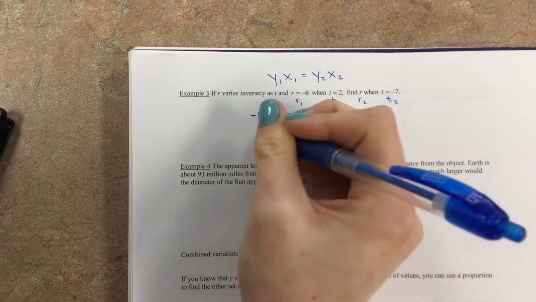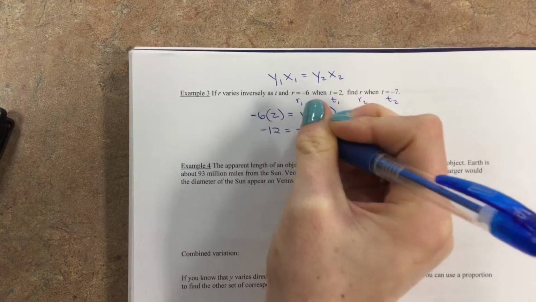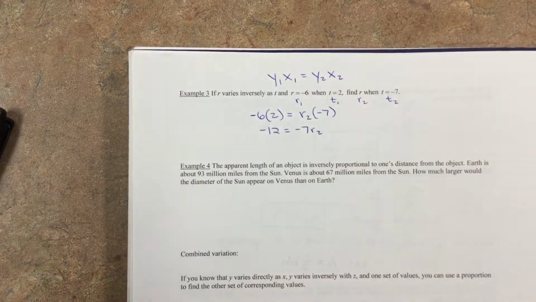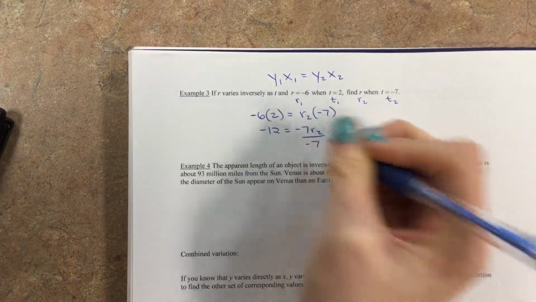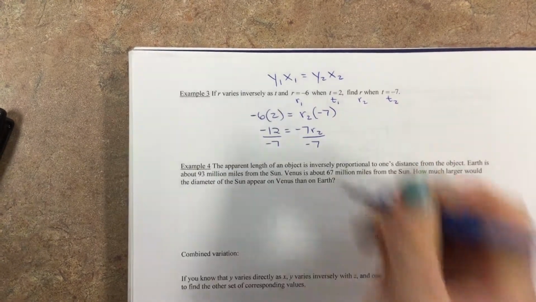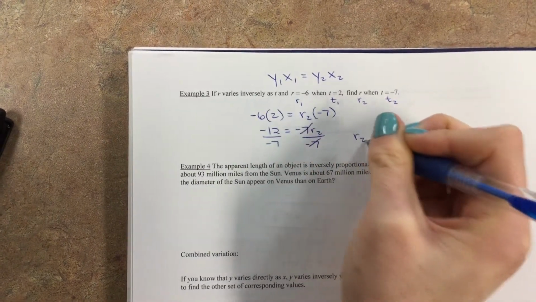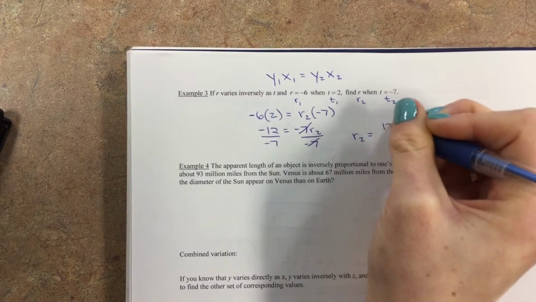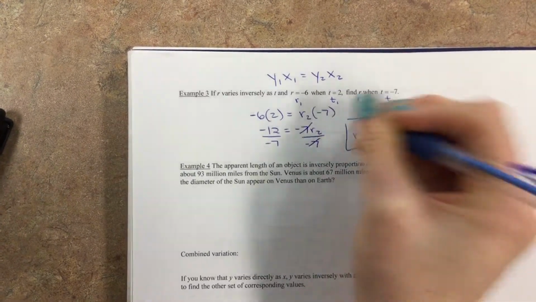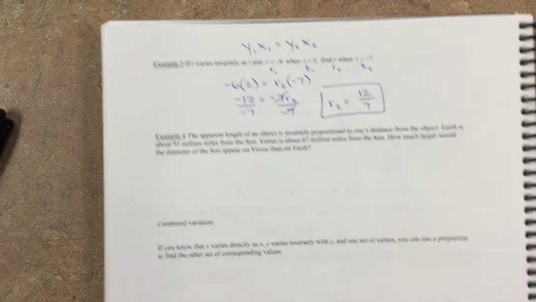Okay, so simplify up. So this simplifies to -12 equals, and this is -7 times r2. So of course, in order to get that r2 by itself, we would divide both sides by -7. So these will cancel. And now r2, we reduce down those negatives. They cancel each other out. You can leave it as 12/7. You can do a decimal or reduced fraction, whatever you're feeling.